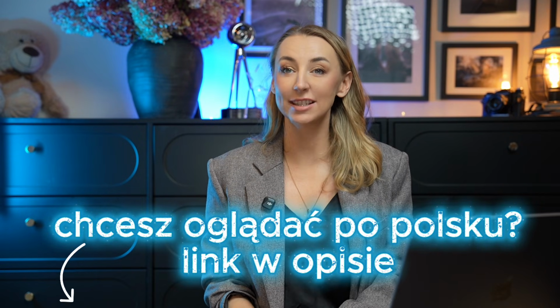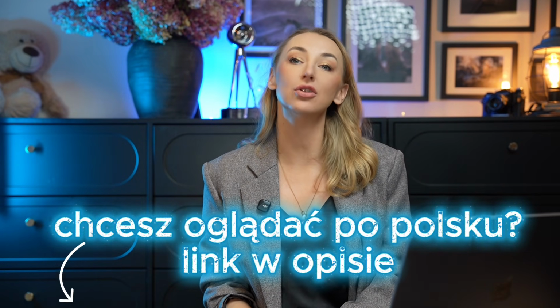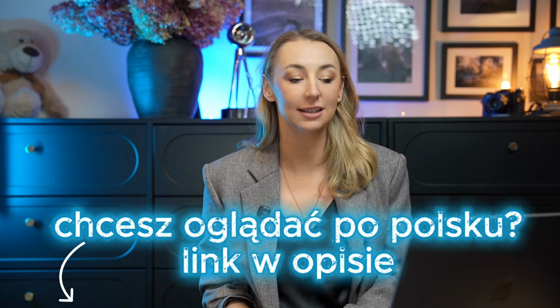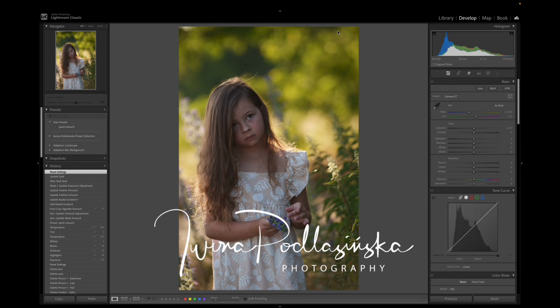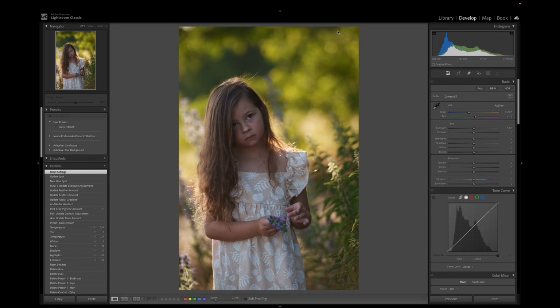Hi, my name is Ivana Podlasińska and today I will show you how to edit a portrait in Lightroom Classic. I chose this portrait because it was a little underexposed and I thought it would be perfect to show you some simple tricks. And with this edit, I will also use my own preset, which is called Quick Retouch. This is a very simple preset that will just allow you to speed up the process of softening the face and sharpening the eyes. And you will find this preset on my website.